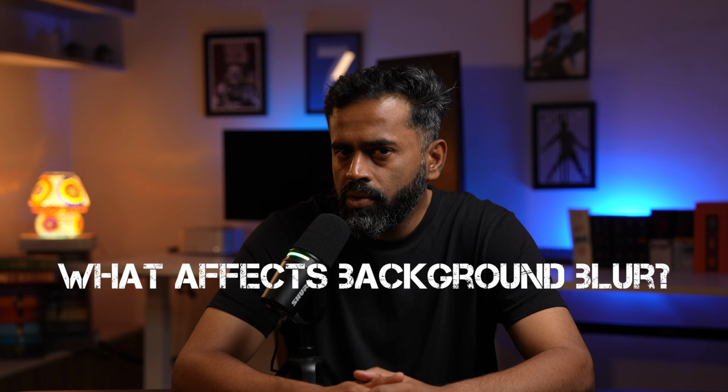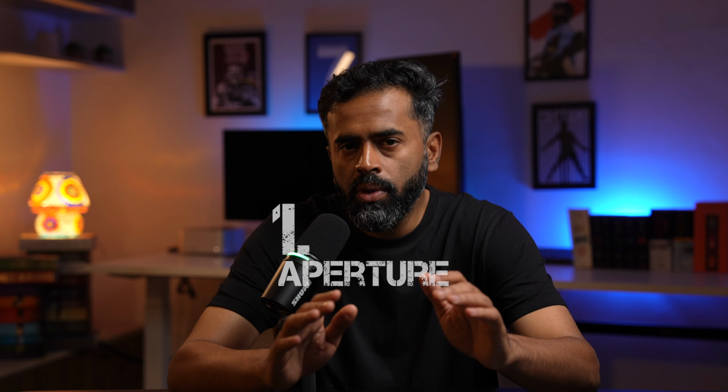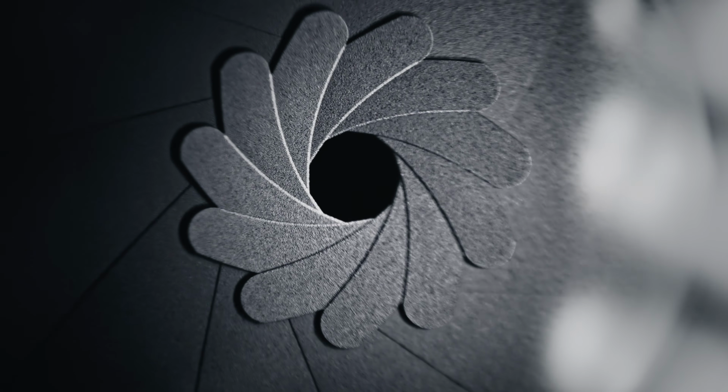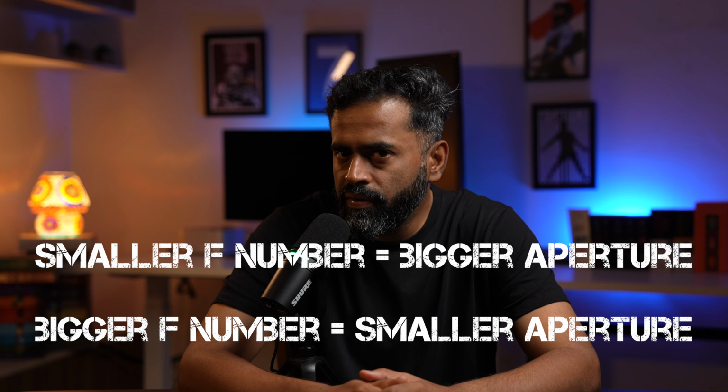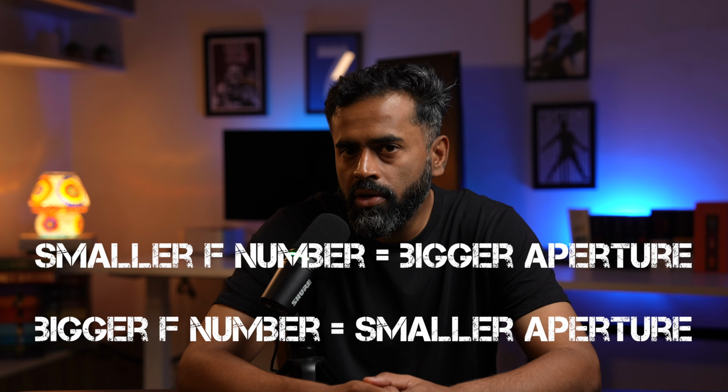The amount of blur you get is not random. It depends on four things. And the first, and probably the most important one, is your aperture. See, aperture is simply the opening that controls how much light enters your lens. The bigger the aperture, the more light gets in. The smaller the aperture, the less light enters. This is shown using F numbers. A smaller F number means a bigger opening, and a bigger F number means a smaller opening.